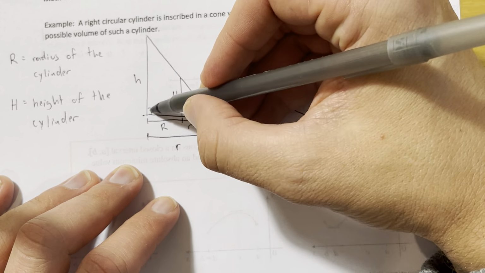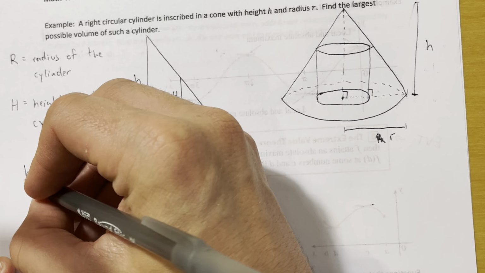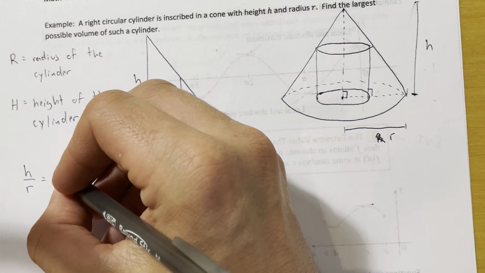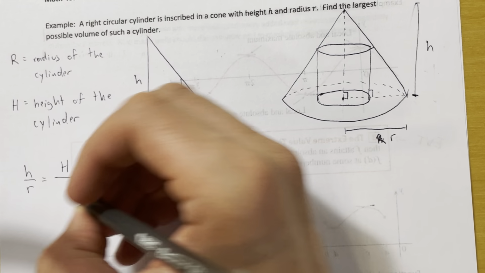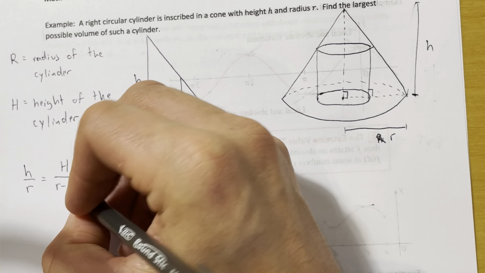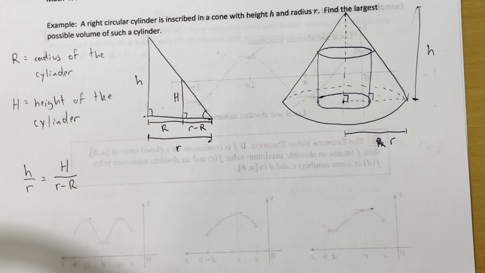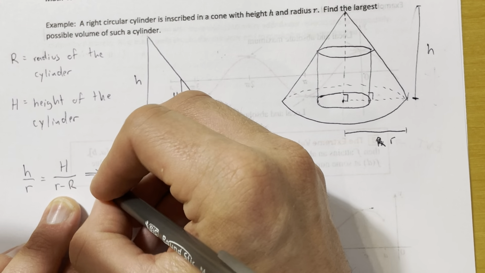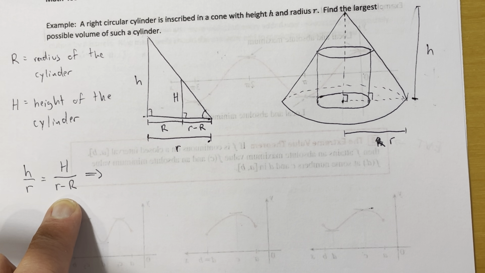If I take the height of the larger right triangle and put it over the base of the larger right triangle, so that would be little h over little r. And then I can set that equal to the height of the smaller right triangle, which is capital H, over the base of that smaller right triangle, which is little r minus big R. This is a proportion that would be true because of those similar right triangles that I have right there. Okay, and what I'm going to do here, because ultimately the goal is to make a substitution, both capital H and capital R are unknowns.